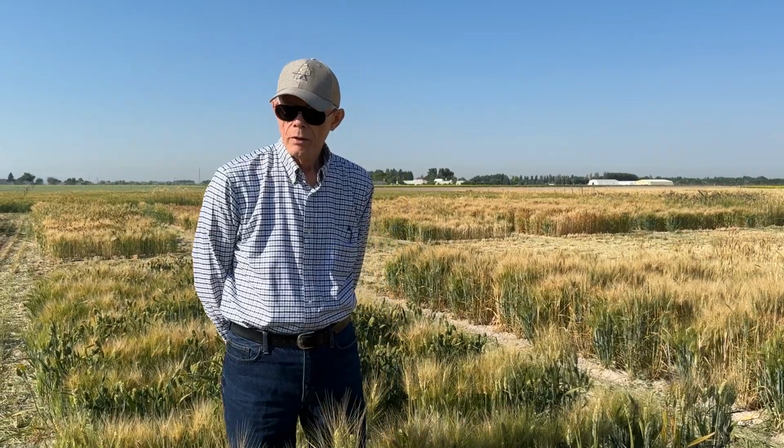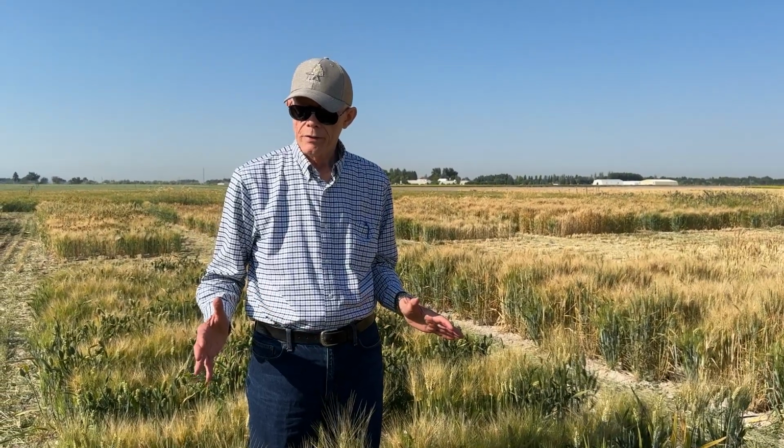So for example, in this area, we can grow pretty much any class of wheat. But it could be a hard red winter, which means it's good for bread making, planted in the fall, goes through the winter season. It could be a hard red spring, which means it's good for bread making, but it's planted in the spring. It could be a soft red or soft white winter wheat, which is good for cakes and cookies. That could be either a spring or a winter habit.